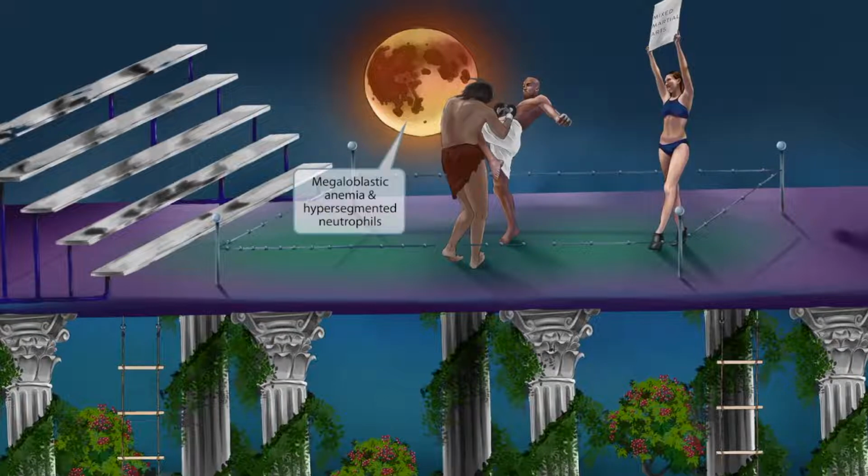Okay, let's talk about components of the image seen in the background. Notice this big red blood moon with prominent craters. This represents megaloblastic anemia. It's shaped kind of like a red blood cell. It's red like a red blood cell, and it's very large, just like what happens to red blood cells in megaloblastic anemia. So blood moon for megaloblastic anemia.